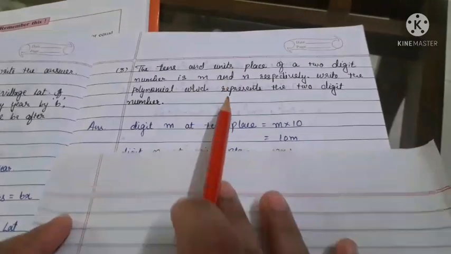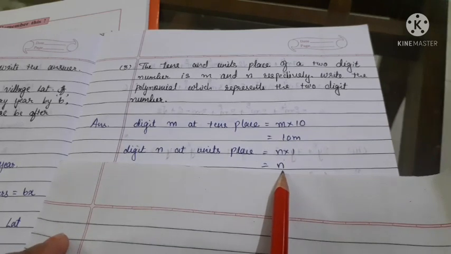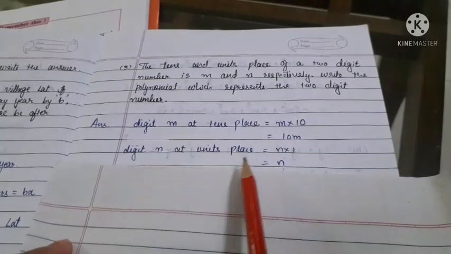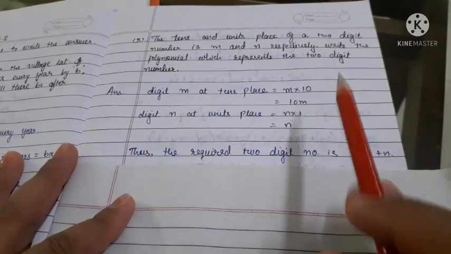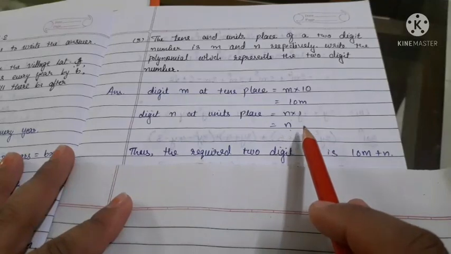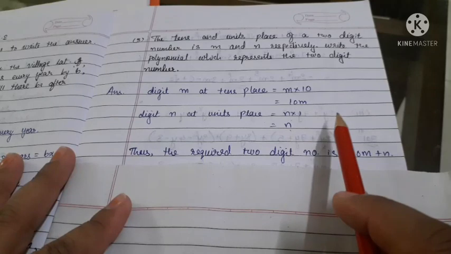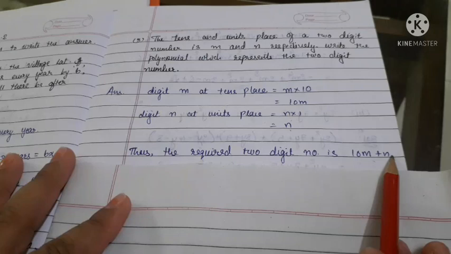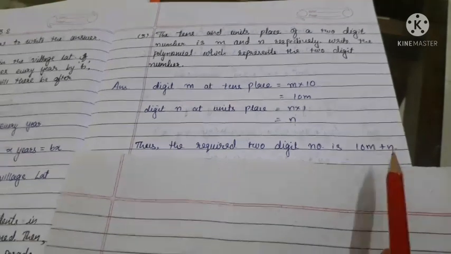Similarly, for the unit place, digit n at the unit place is equal to n into 1, which is equal to n. So finally, when you represent the 2-digit number, we already learned this: you are adding these. In childhood you wrote the digit at the tens place multiplied by 10 plus the unit place multiplied by 1. In the same way, we are representing the expression 10m plus n. Understood? I hope, students, question 1 is clear now.